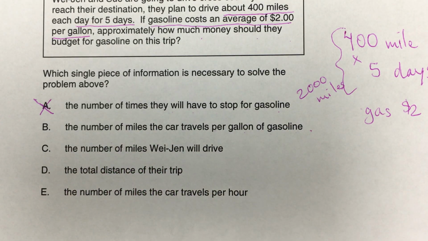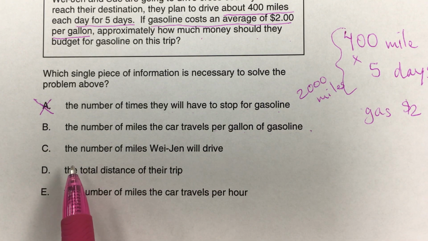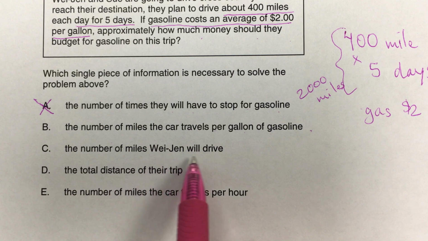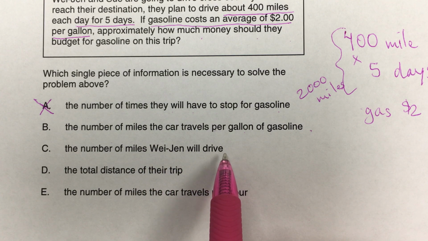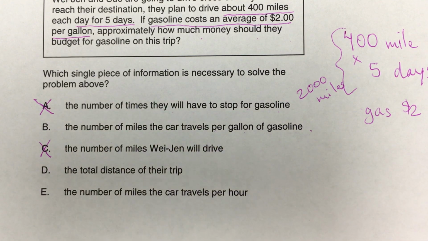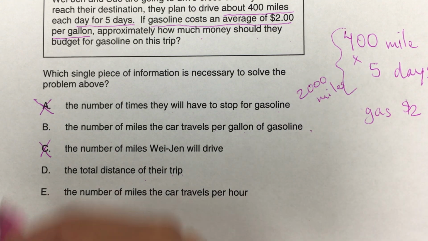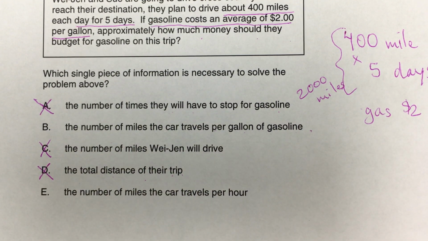The number of miles Wei Jen will drive, and I'm sorry if I mispronounced the name, my apologies. No, it doesn't matter to know how much they will pay for the gasoline. It doesn't matter who drives or who doesn't, okay? Or how much one person will drive and the other. The total distance of their trip, we are already able to do that. So that's not what it's missing, okay?